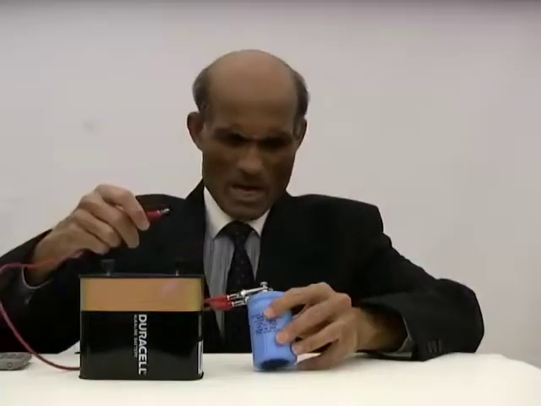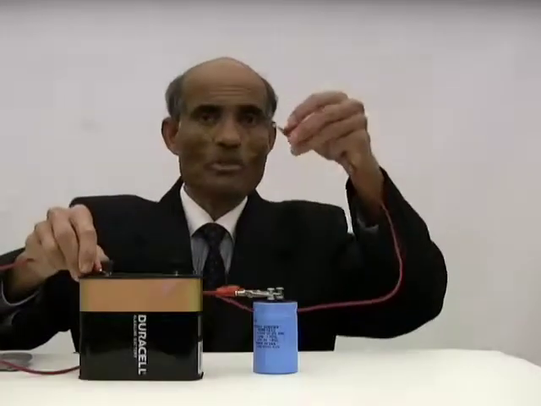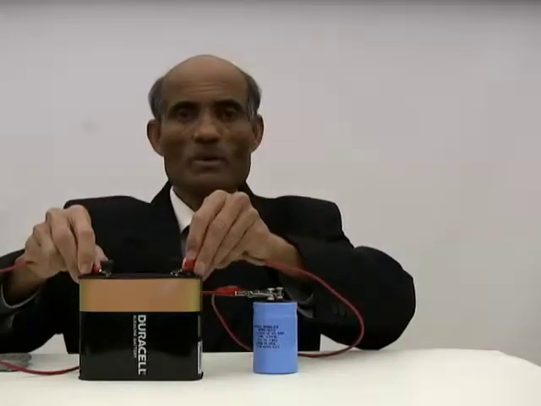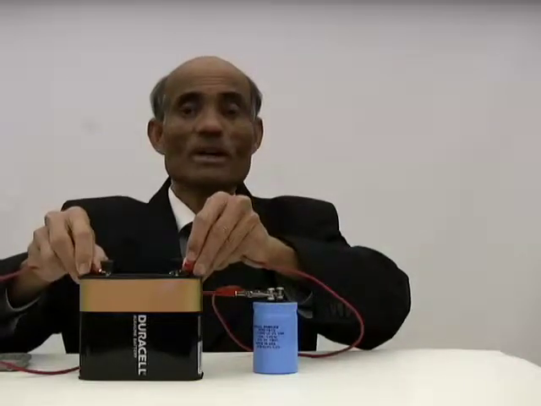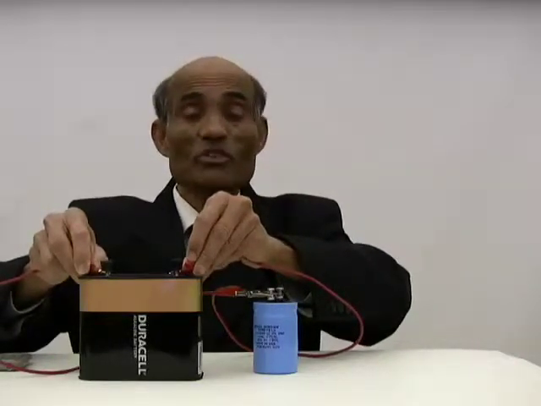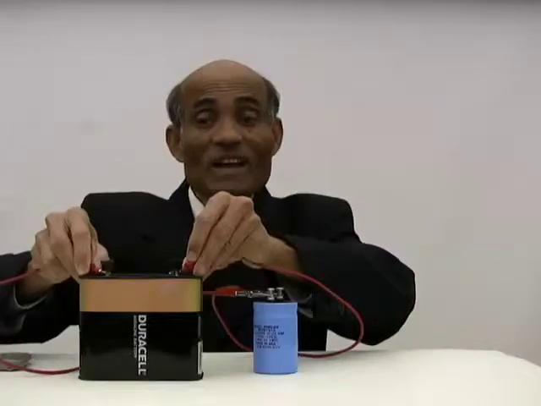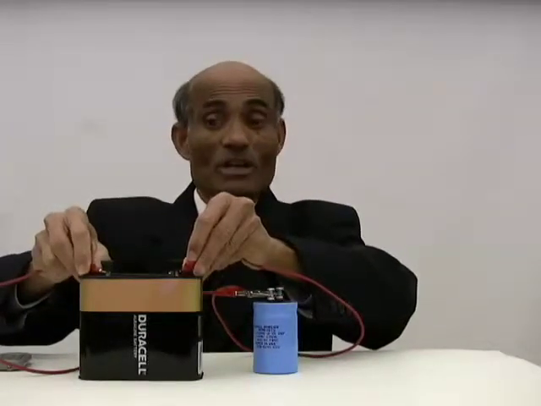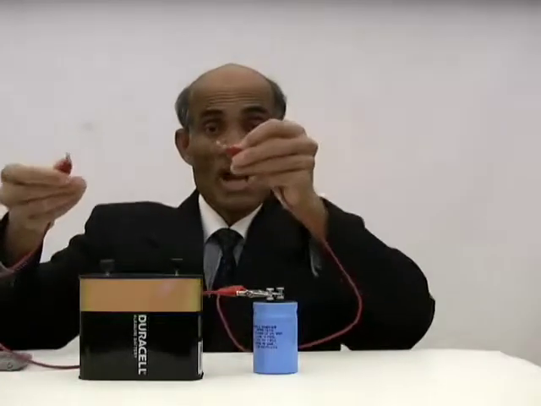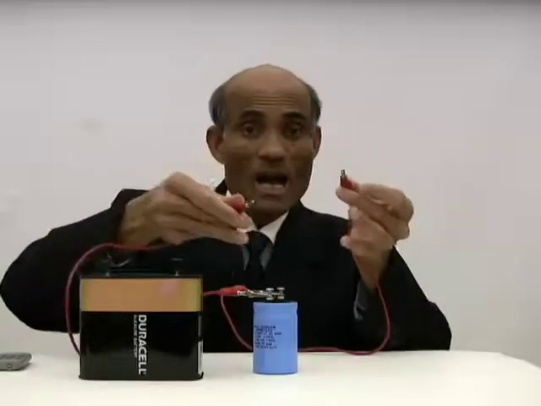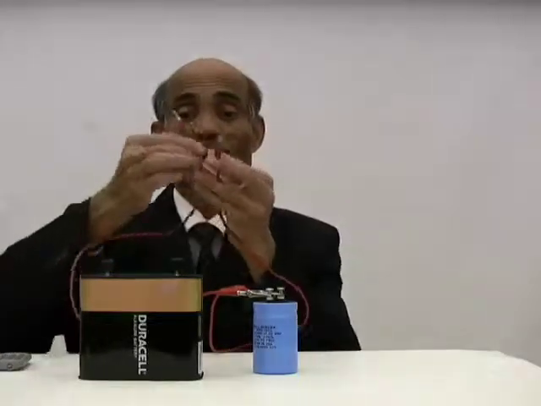Well, what I'm going to do is, I don't have to do it for a long time. I connect the positive of the capacitor to the positive of the battery and the negative to the negative. Now, what this does is, the battery sends electric charges to the capacitor. So electric charges are now removed from the battery and stored in the capacitor.